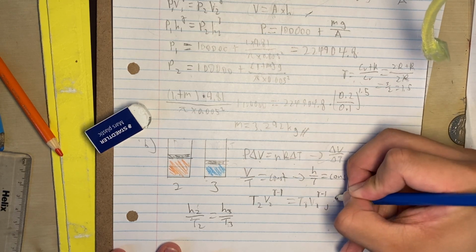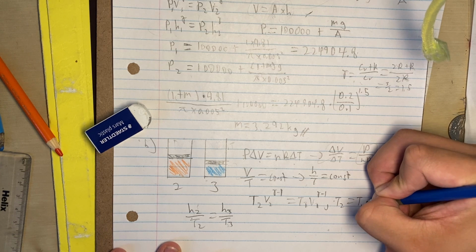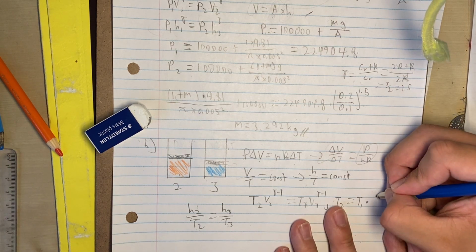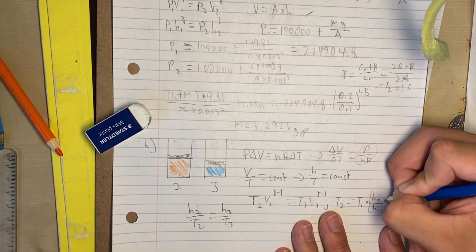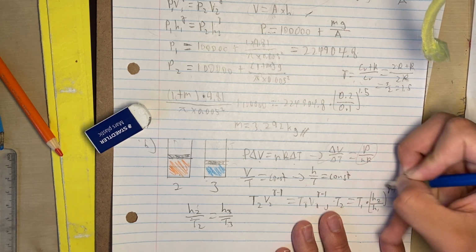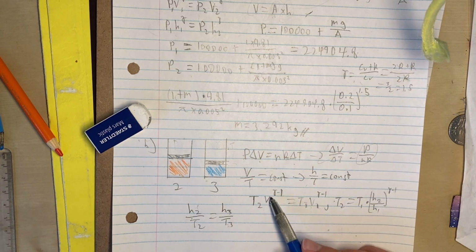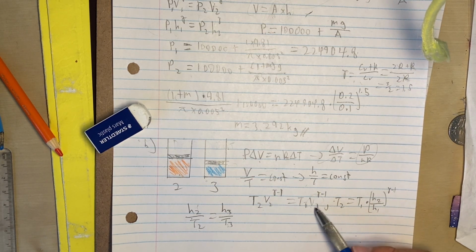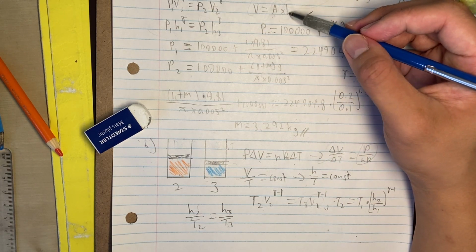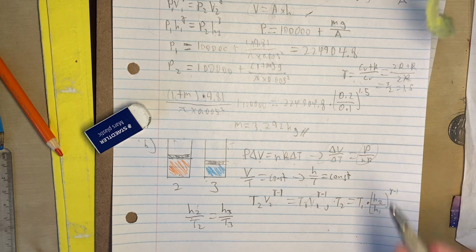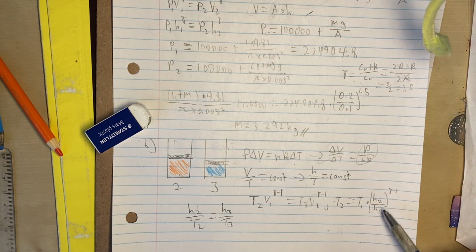So then, T2 is equal to T1 times H2 over H1. And again, I'm simplifying this down to H because you're just dividing this by that. Remember, volume is equal to area times height. Area is the same for both of them, only height is different. So you're kind of just bringing out the A.